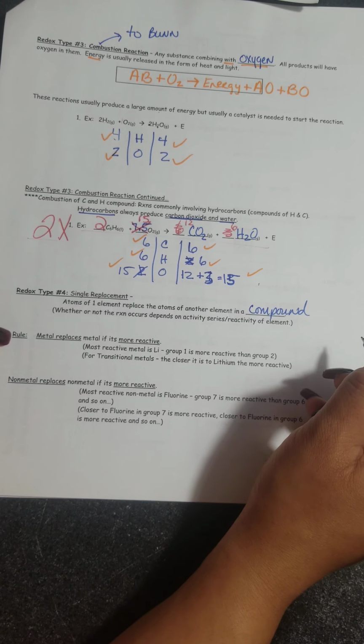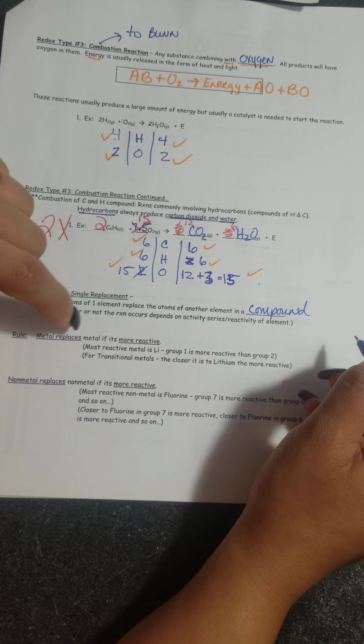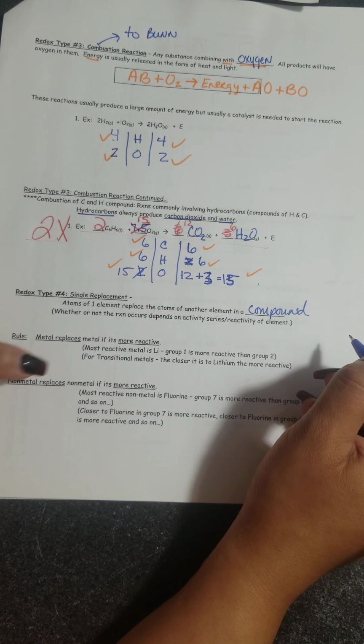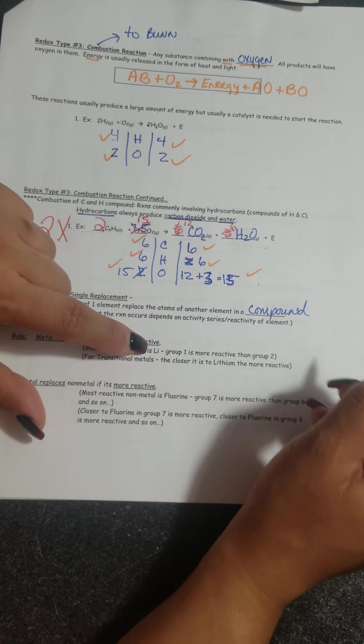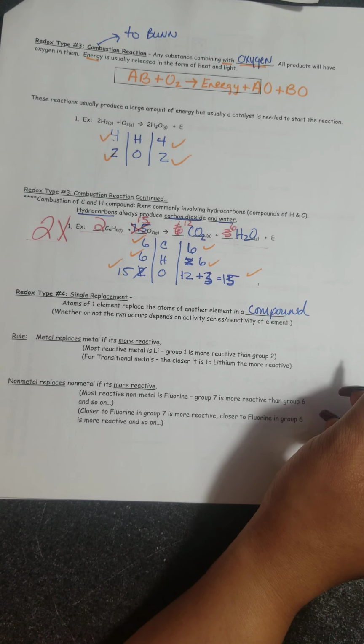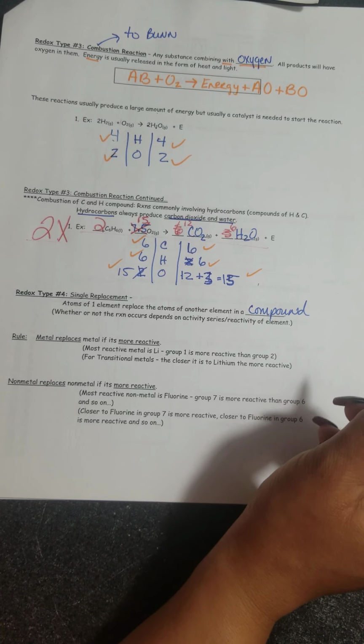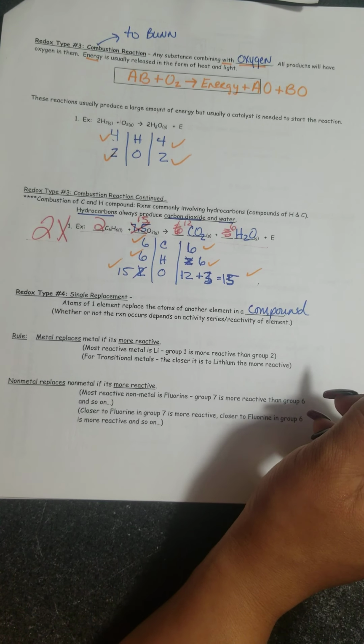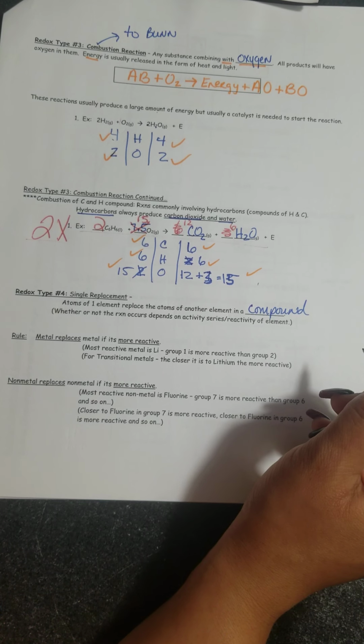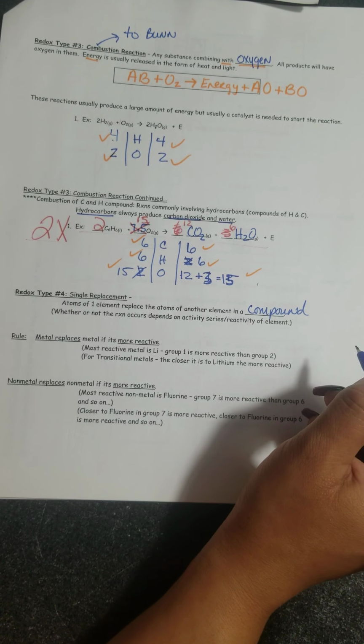So, rule: metal replaces metal if it's more reactive. The most reactive metal that we have is lithium in group 1. Group 1 is more reactive than group 2 metals. For transition metals, though, the closer it is to lithium, the more reactive it is, okay?